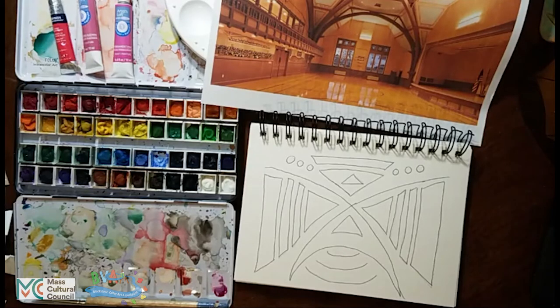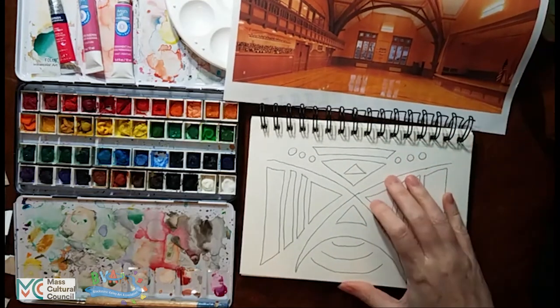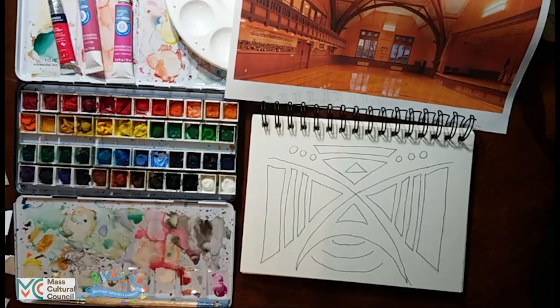Alright, so now that we've got that done, we could just leave it as a drawing, or we could take it to the next level and say, what kind of colors would we want to add into this? Well, we could do it in homage to the original here. We could do it in oranges and browns. Or we could do it in greens or blues or whatever other kinds of colors that we wanted to go with. I think I like the yellows and oranges and browns.